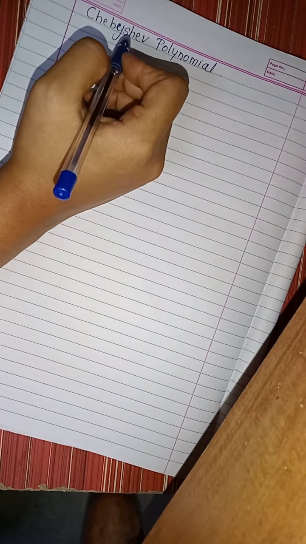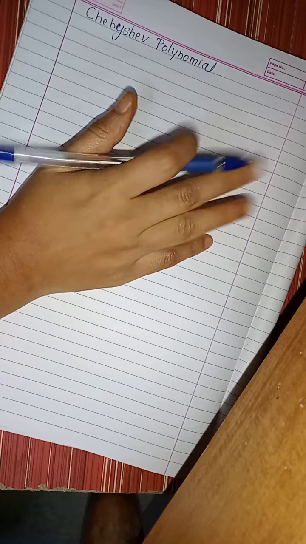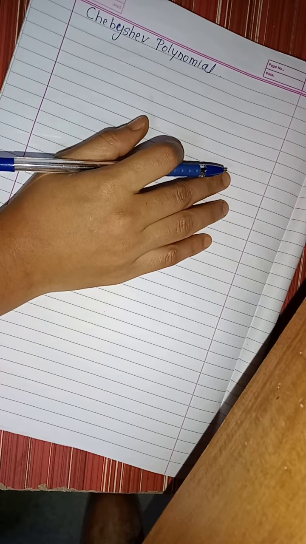So what are these Chebyshev polynomials? Where do they come from? For this you need to go back to trigonometry. You need to recall some trigonometric identities for this.